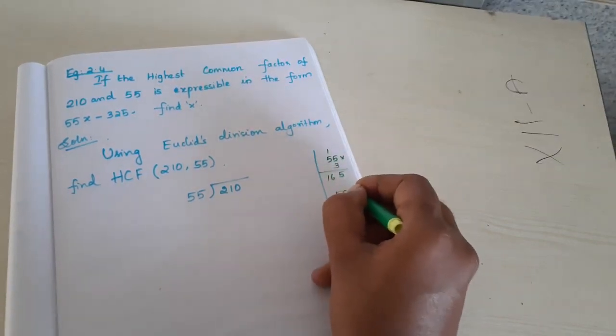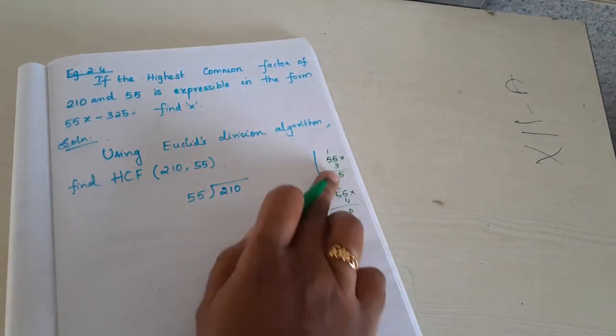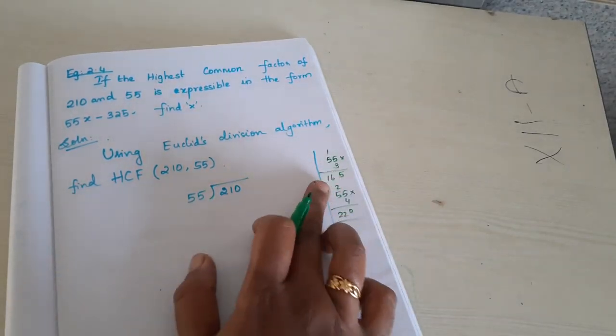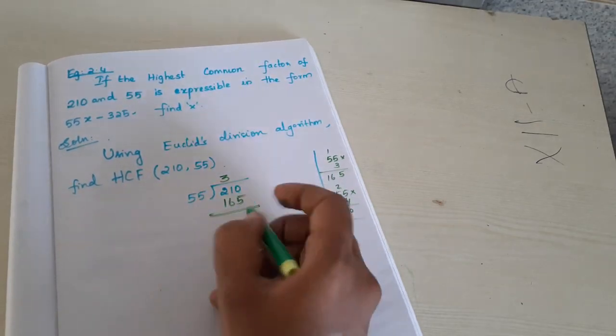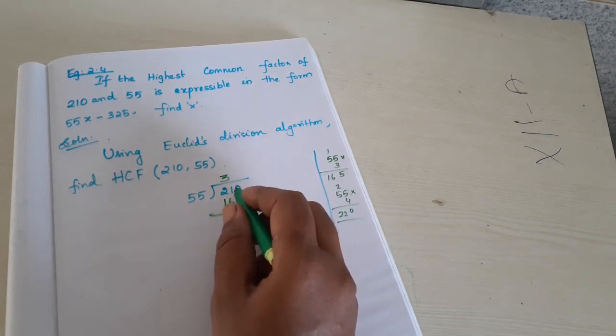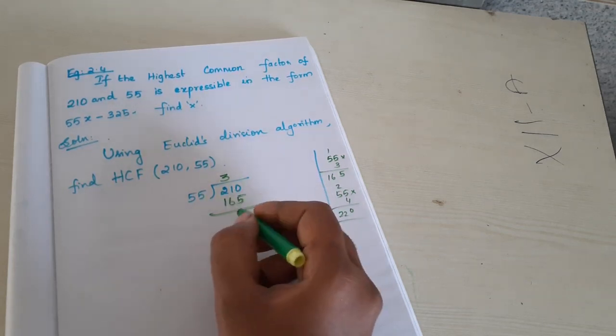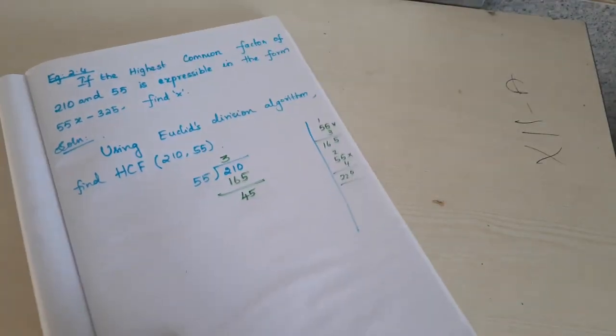If you put 55 into 4, it's 220, it will exceed, no? So 165 is correct. So 3 times 165. So what will be the remainder here? 5 will come and here 0, 10. So what will be the remainder? 45. Got it?